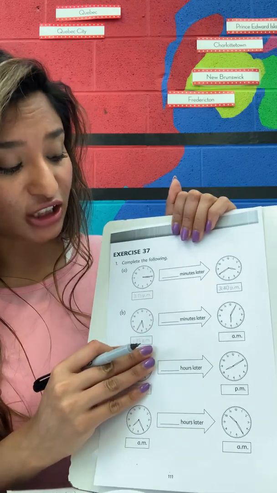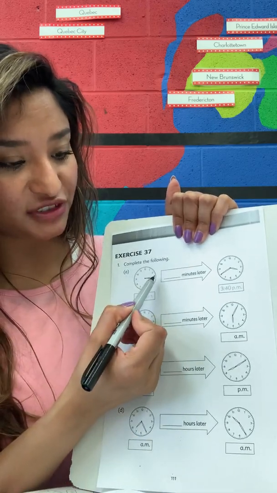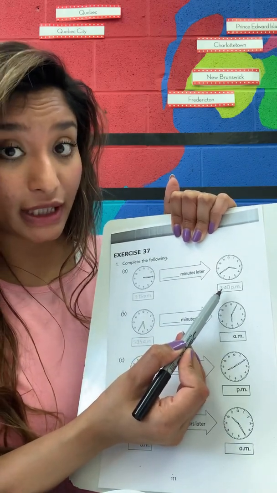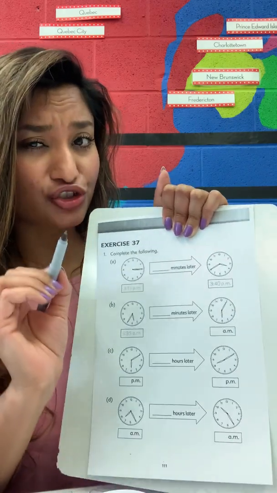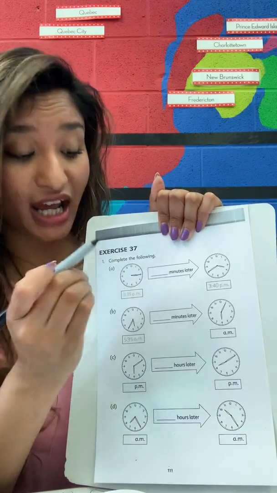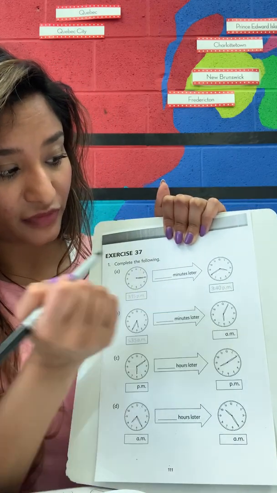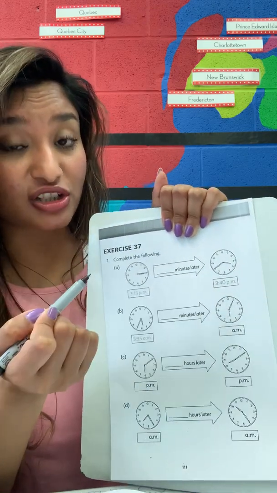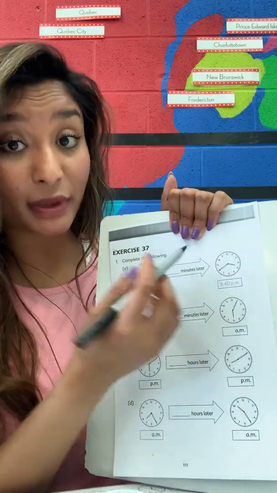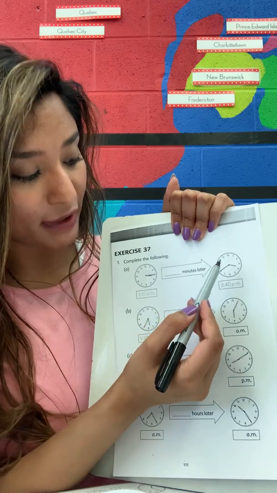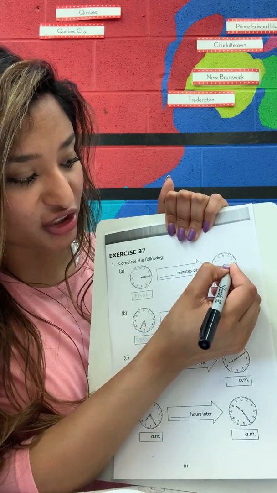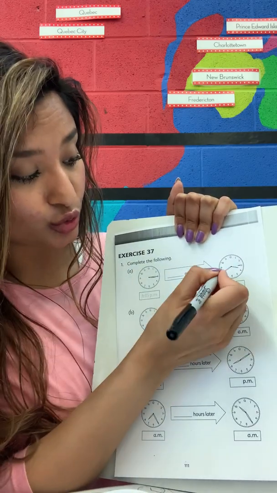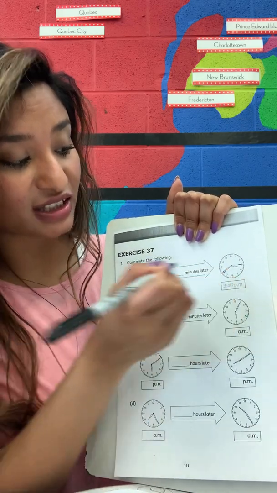Now, the clock moved from 3 hours and 15 minutes to 3 hours and 40 minutes. Has my hour changed? No, my hour is still at 3. But have my minutes changed? Yes, absolutely. So my minutes went all the way from 3 to 8.